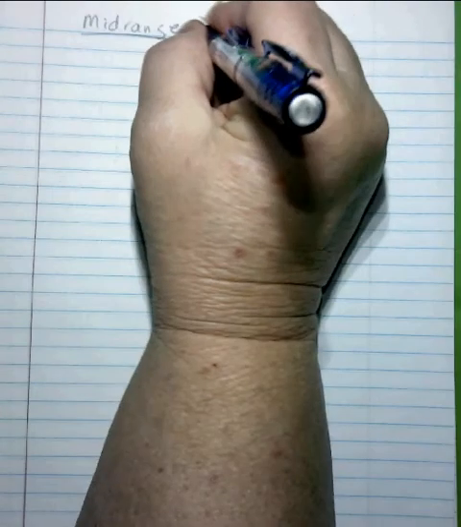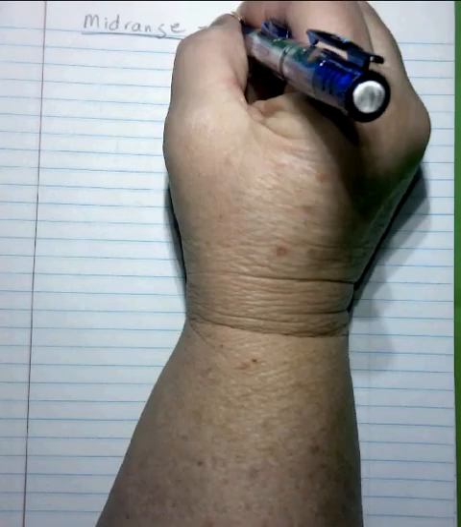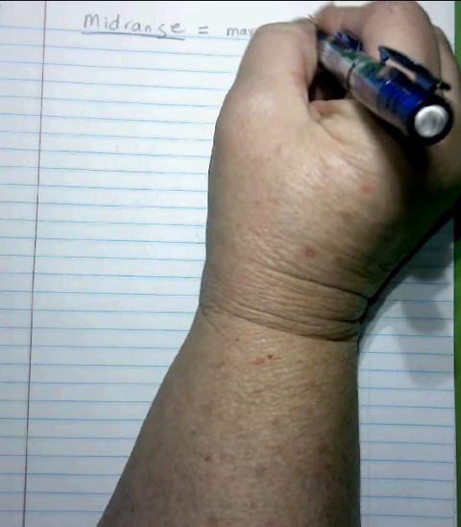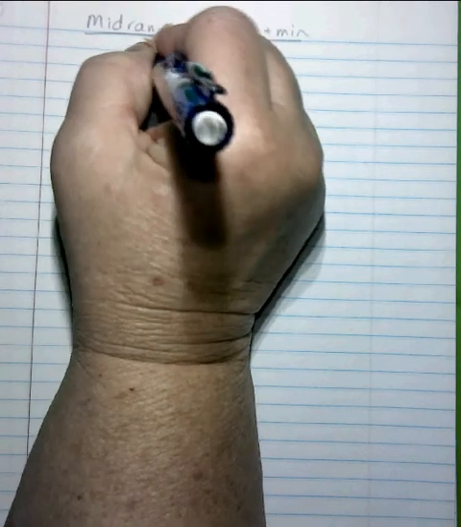This mid-range is a calculation that is done by taking the maximum value plus the minimum value and dividing by 2. It's a pretty easy calculation. It's a pretty quick calculation. The disadvantage to using the mid-range is that it is very sensitive to extreme values because you're only using the extreme values.